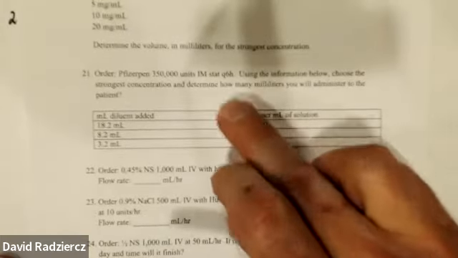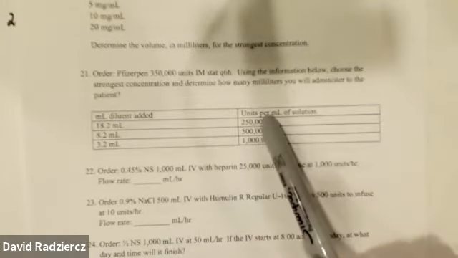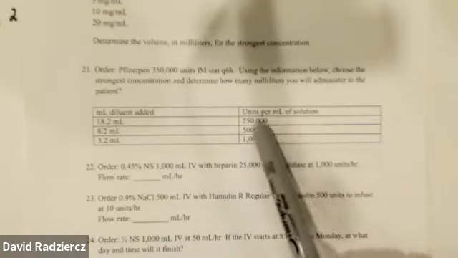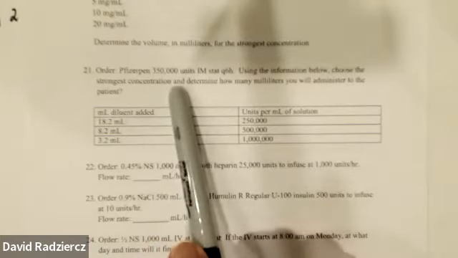All right, 21 through 25. So 21, you saw this last semester, and I apologize, the camera likes to jump. This basically says you have a certain medication ordered, the Pfizerpen, 350,000 units.